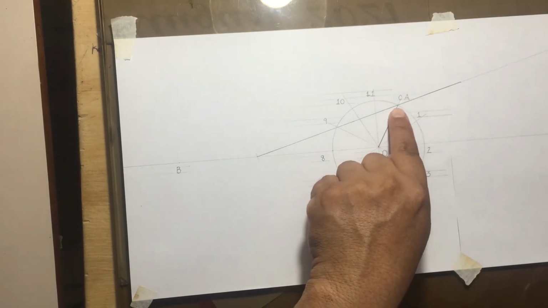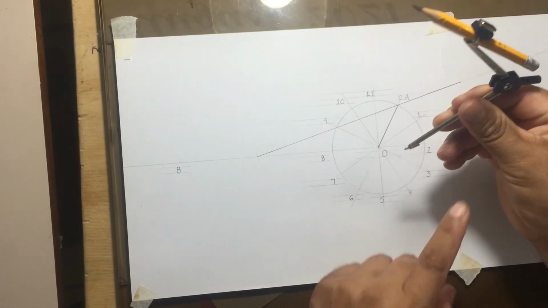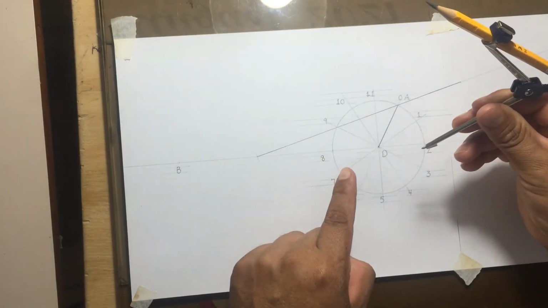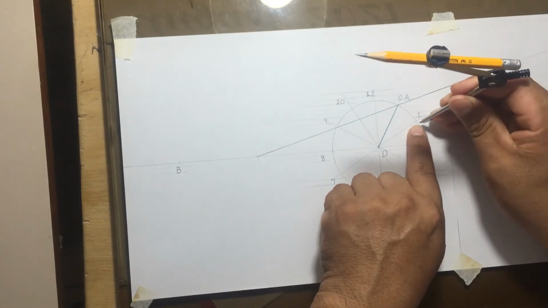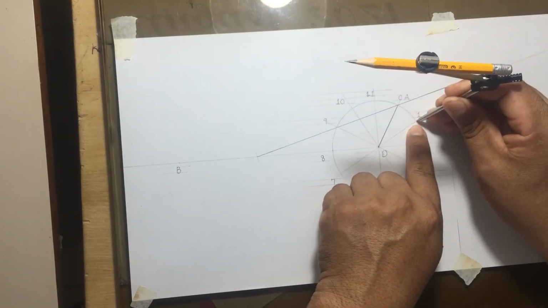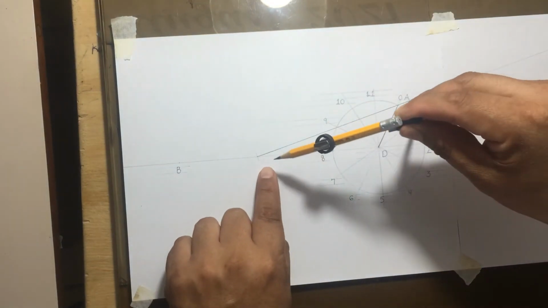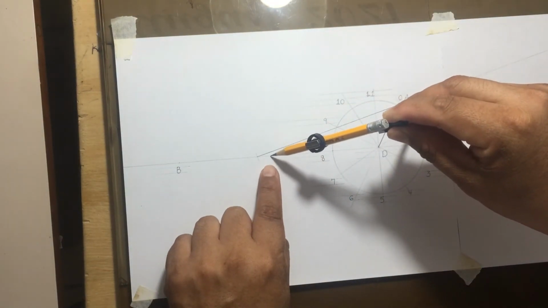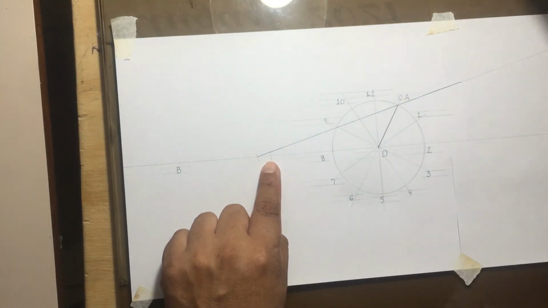So it moves from 0 now to 1. So I'll set at 1 using the same distance. Remember, this distance here is 130 or 13 centimeters. I do not change this distance. I keep that constant. So I move to 1. I set at 1, and then I scribe once again. Okay, and I identify where that point is.